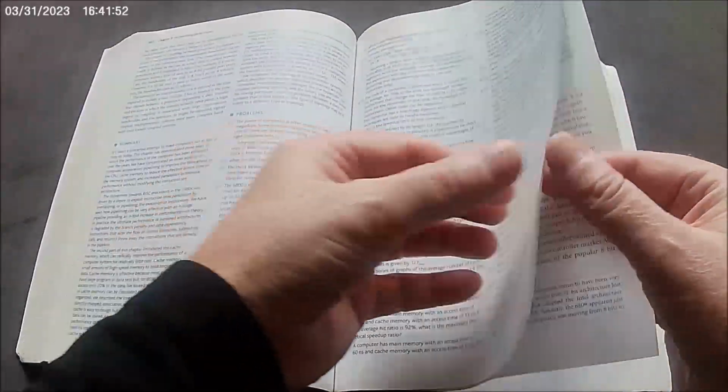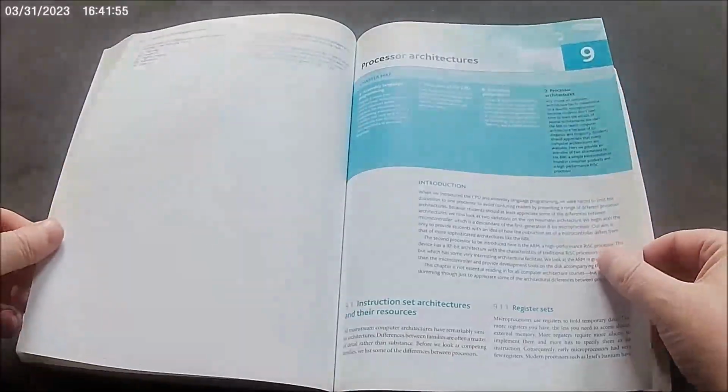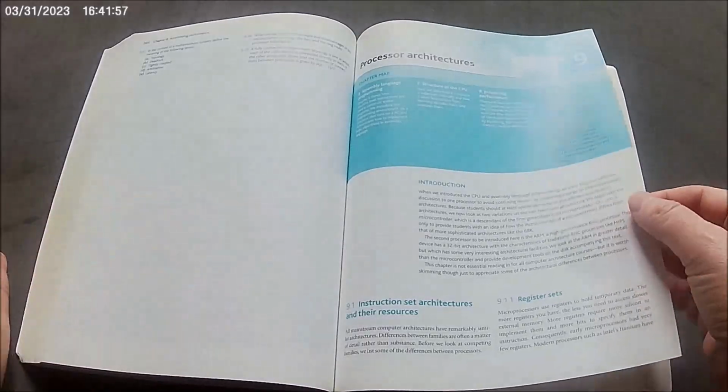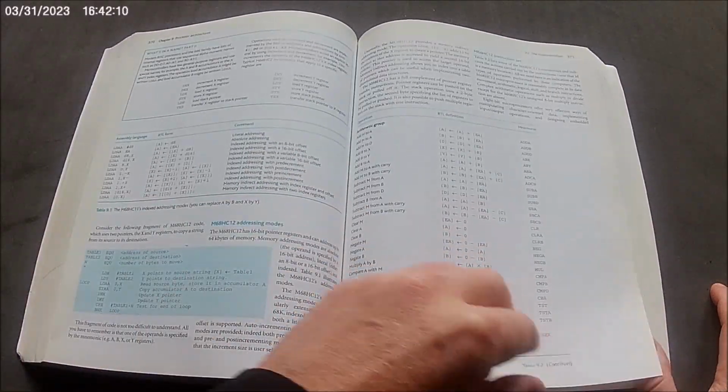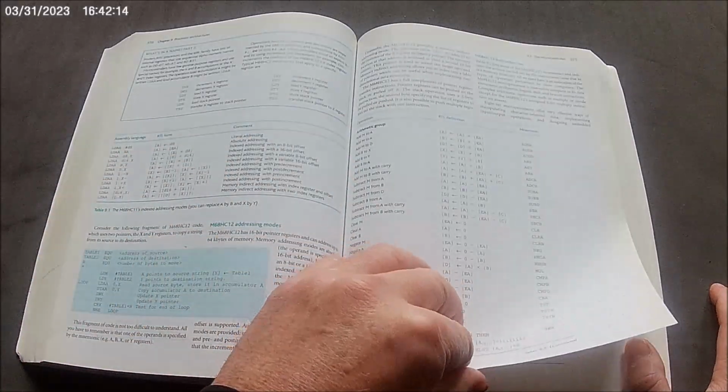Now, the next section here is another section on processor architectures. So it goes through different processor architectures. I think the one it covers here, it covers an instruction set here. So this is the M68HC12 instruction set. So it does go through actual instruction sets.